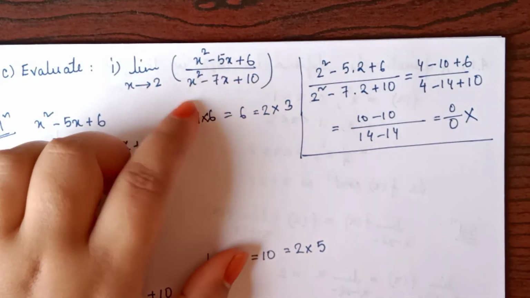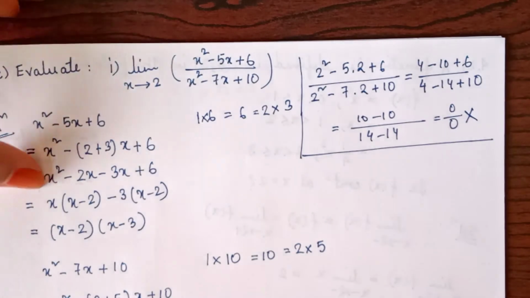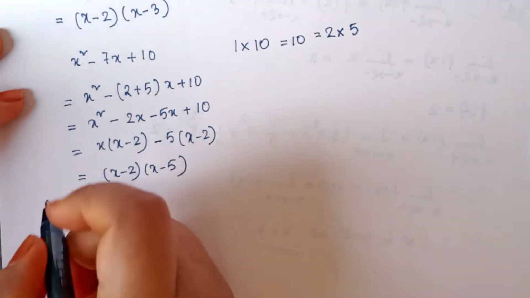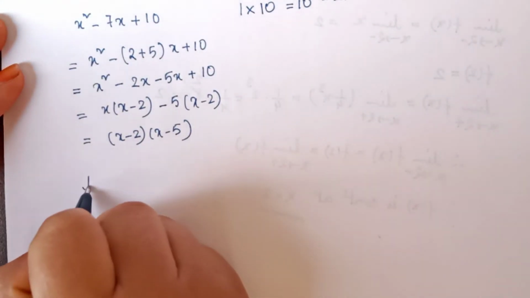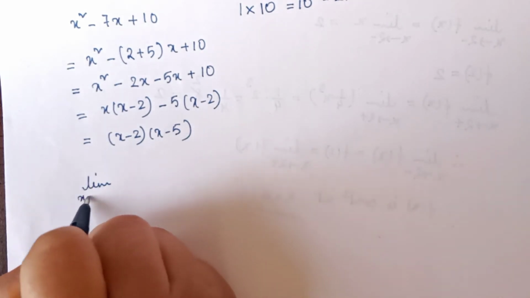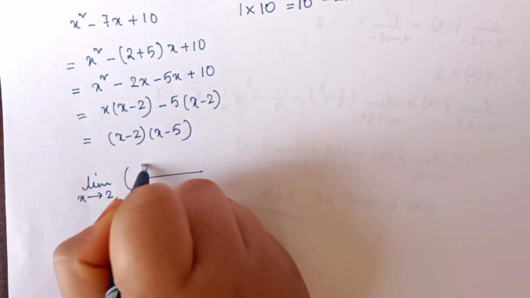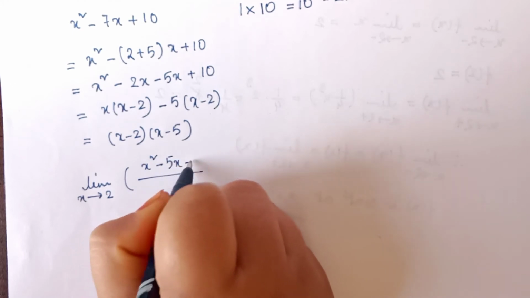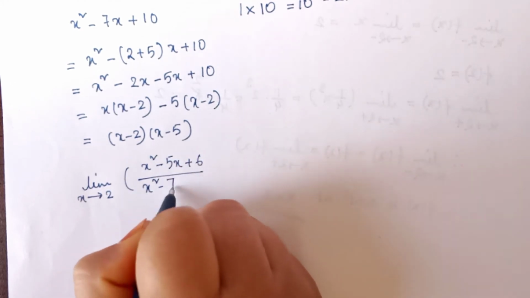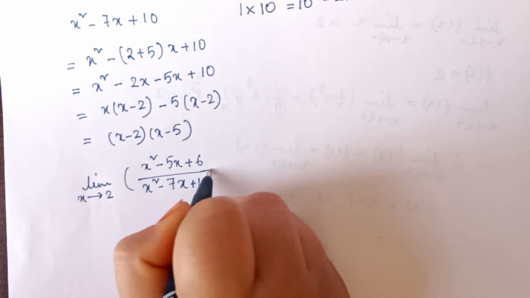Now let us find the value of this limit. So let us write down: limit x tends to 2, x square minus 5x plus 6 over x square minus 7x plus 10.